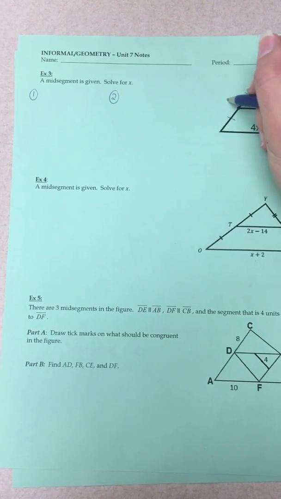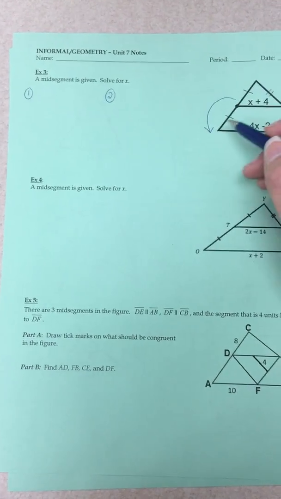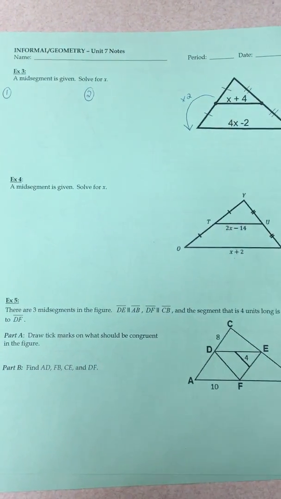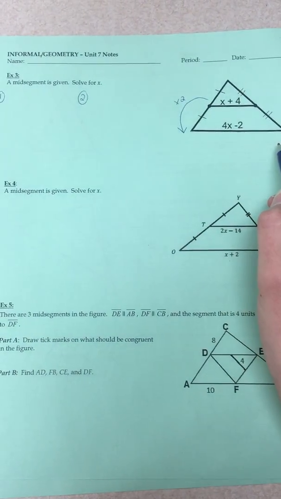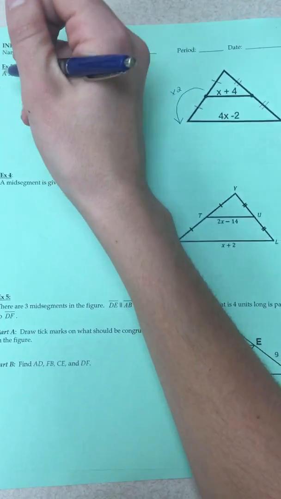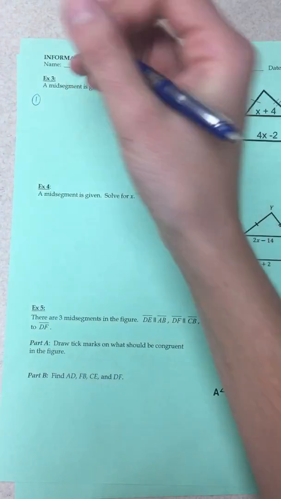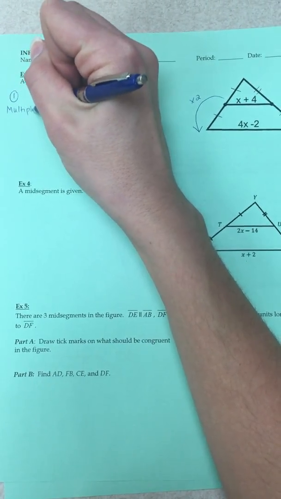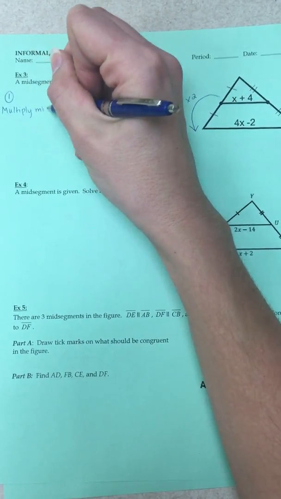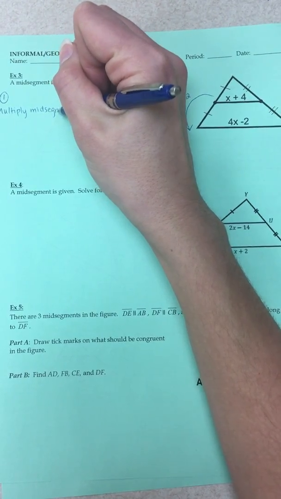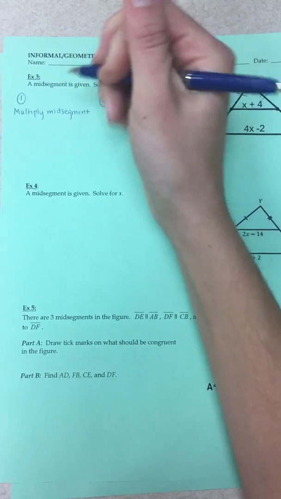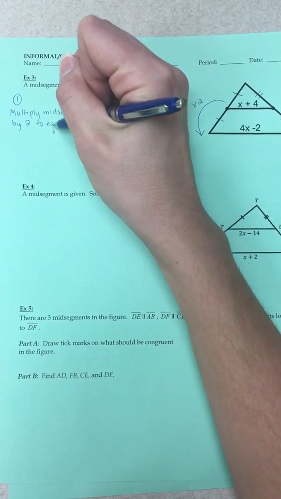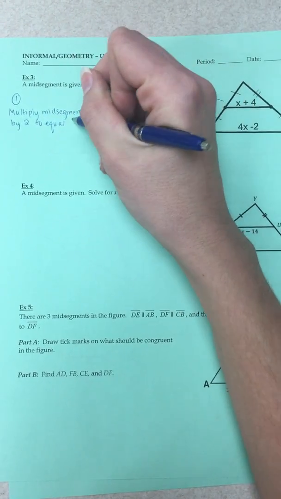One of them is, if I know the midsegment, we can multiply it by 2 to get the third side. So I'm going to write that down for my option number 1. Multiply midsegment by 2 to equal the third side.